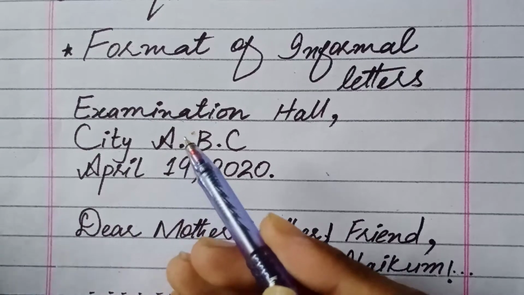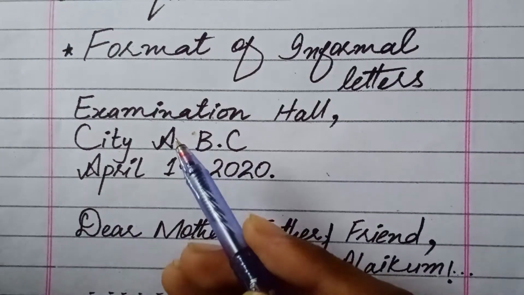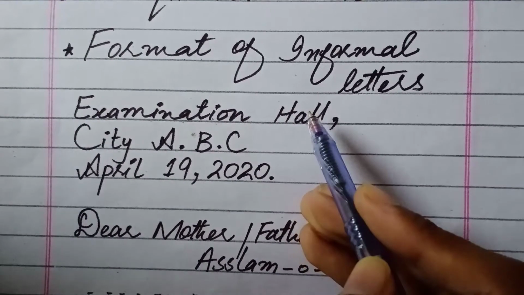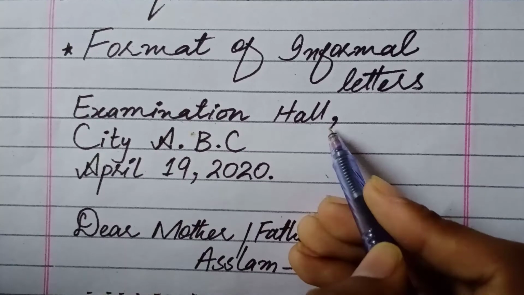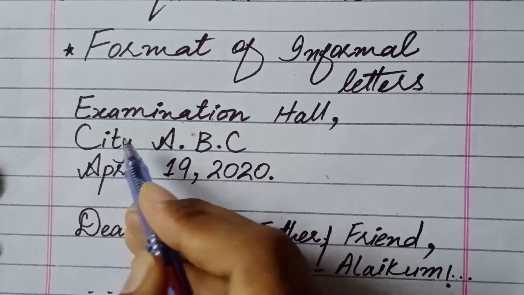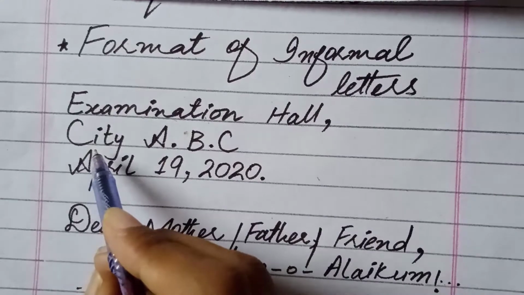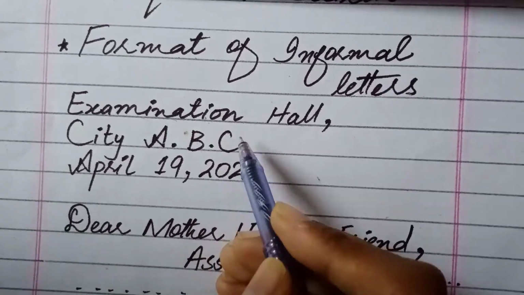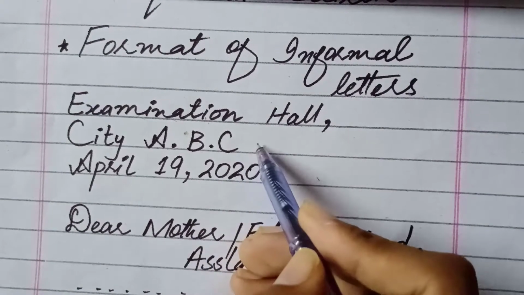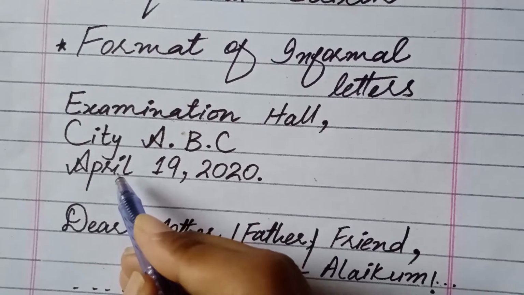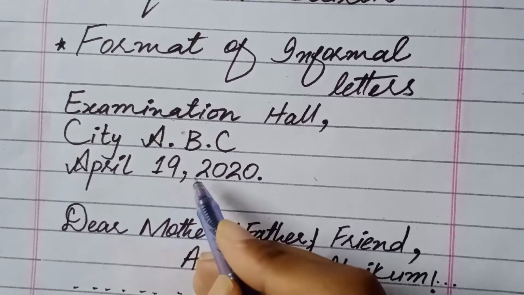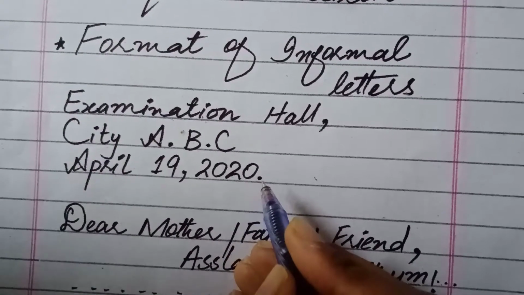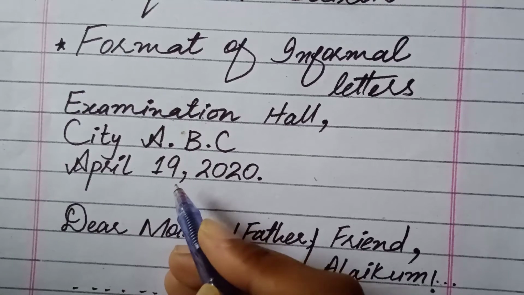Now come to the head of the letter. First of all, we will write examination hall. E of examination and H of hall we will write in capital letters, and then we will put comma. Now in second line, in this direction, we will write city A.B.C., and after writing C we don't put here comma or full stop. Then in third line we will write month, date, comma, then year. After writing year we will put here dot, and after writing date we will put here comma.